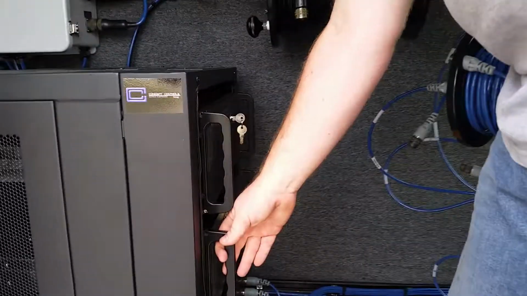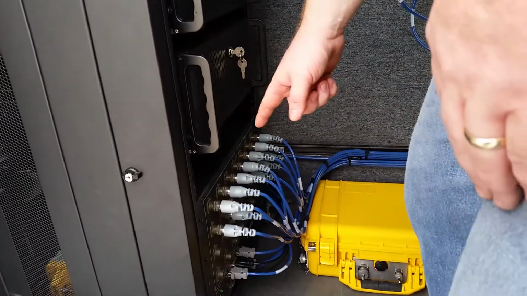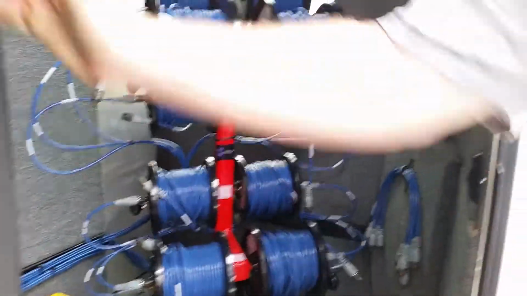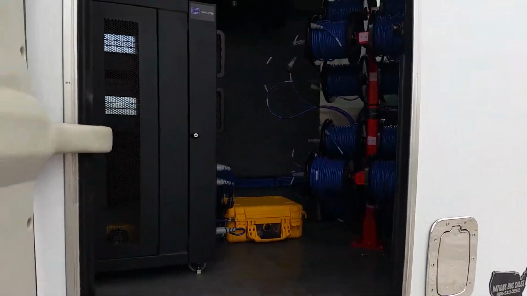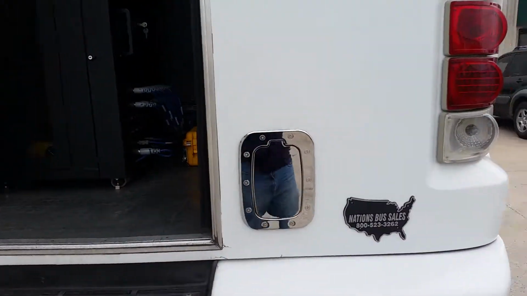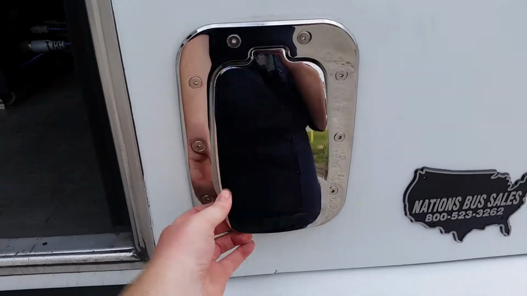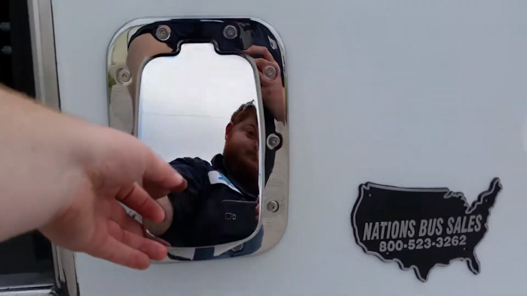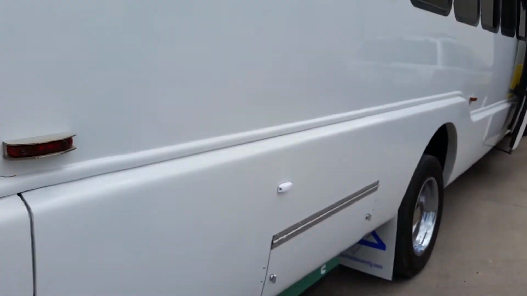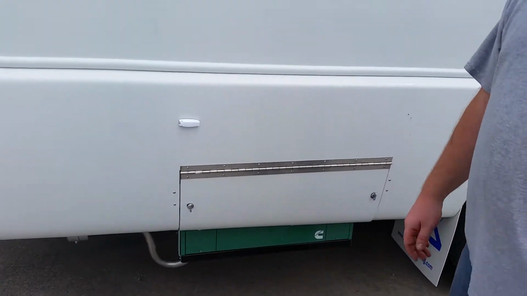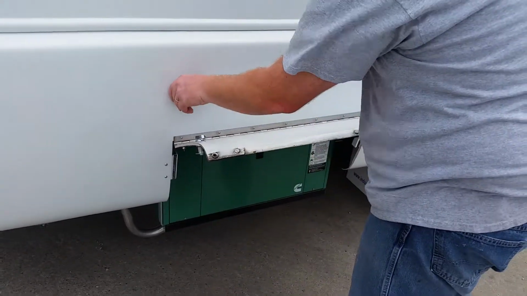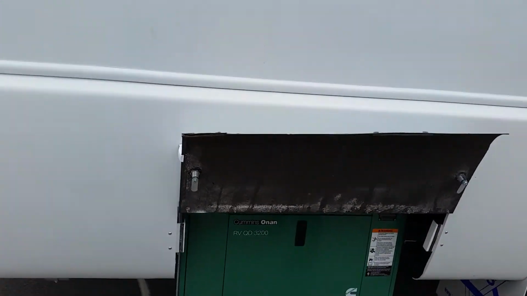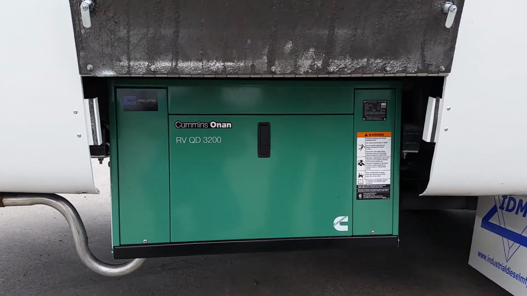Here's your 2 computer systems and your data acquisition jumper cables. Come over to the reel, all the reels. This is your Cummins quad diesel generator. Really nothing you have to do with it out here.